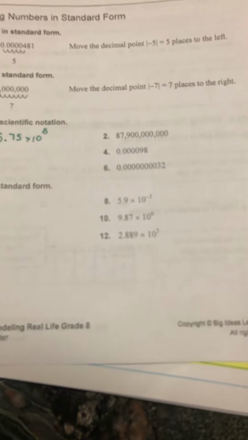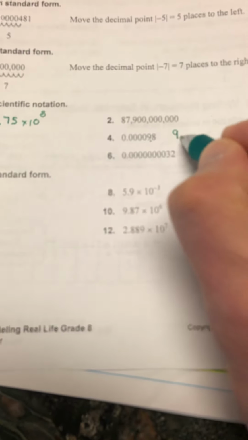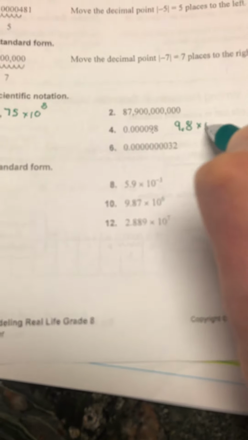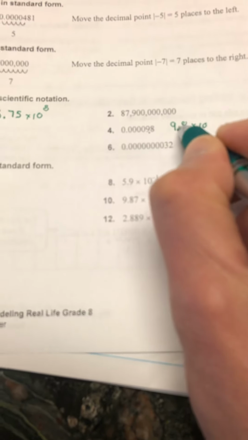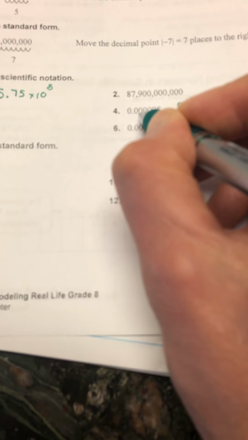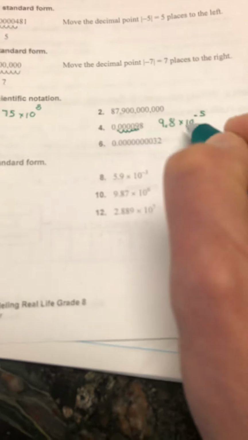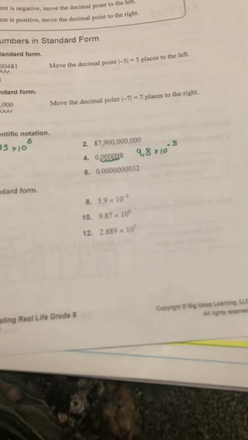If I start with a really, really small number, I know my decimal point is going to go in here, so it's going to be 9.8 times 10. Now think about, if I want to go from here back to that, it would be 1, 2, 3, 4, 5 places, so it'd be to the negative 5th power. I'd move it that way 5 times.